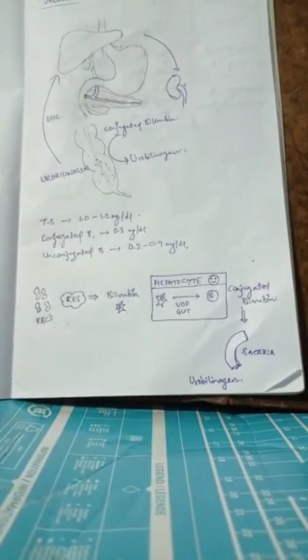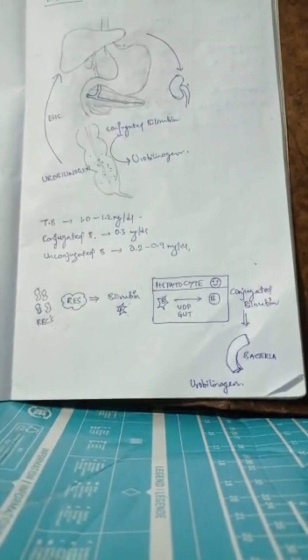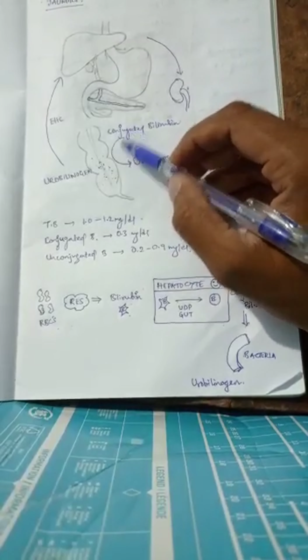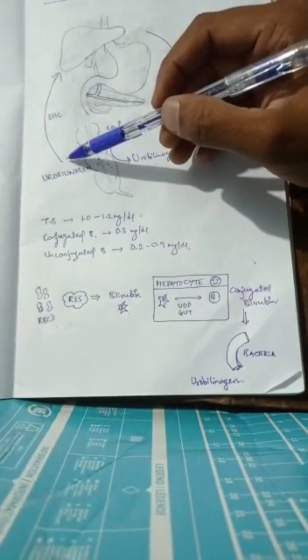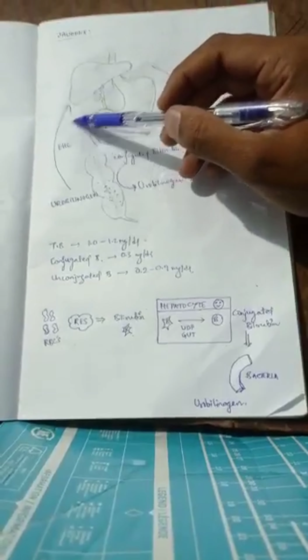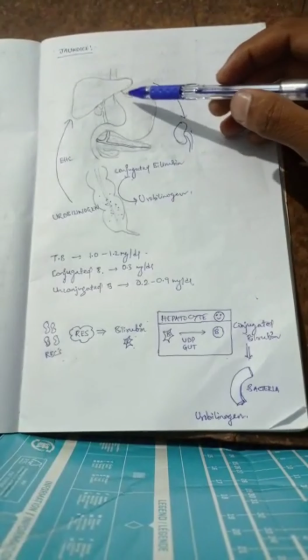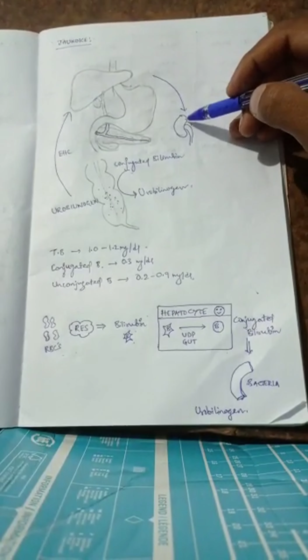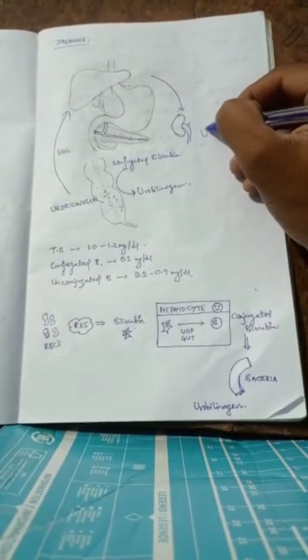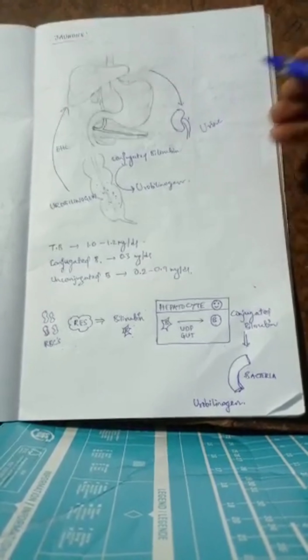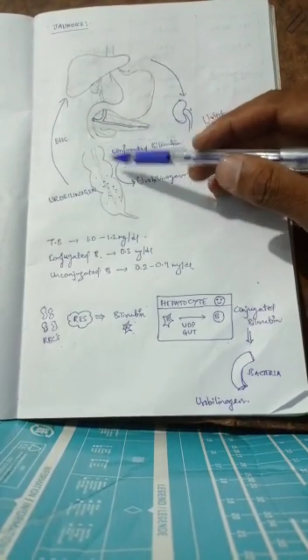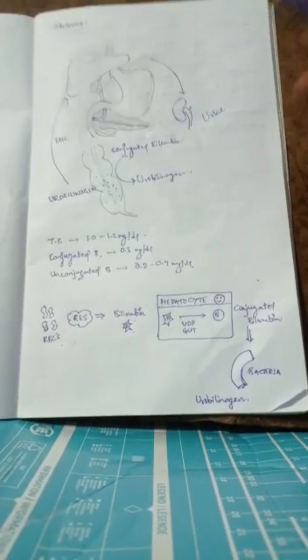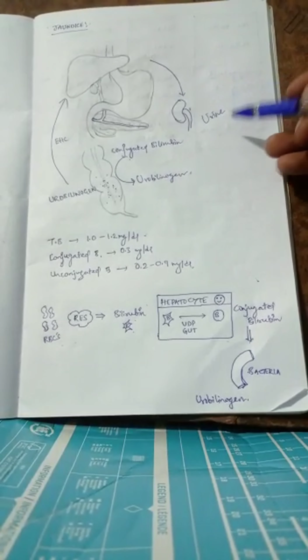Now, after reaching the colon, the bacteria inside the colon convert the conjugated bilirubin to urobilinogen. This urobilinogen again gets reabsorbed from the intestines, entering the enterohepatic circulation, and reaches back to the liver. After reaching the systemic circulation, part of it is again excreted in urine. So what I mean to say here is, bilirubin, although it is getting excreted into the intestine and passes away in the feces, is also being partly excreted in urine.